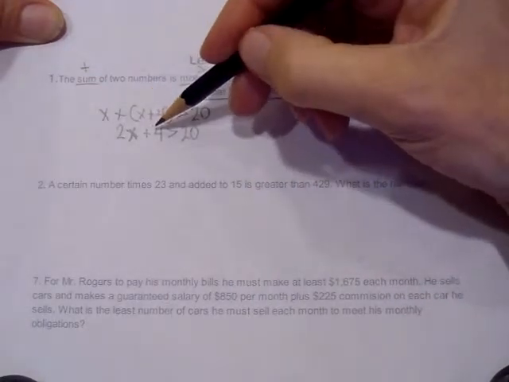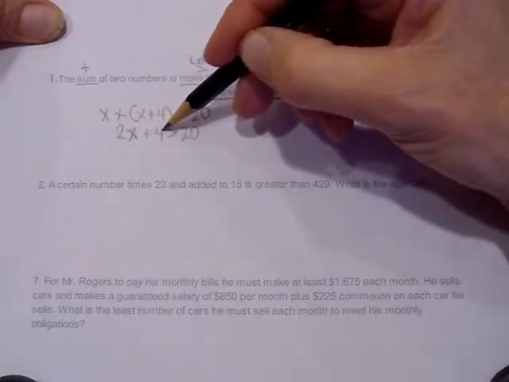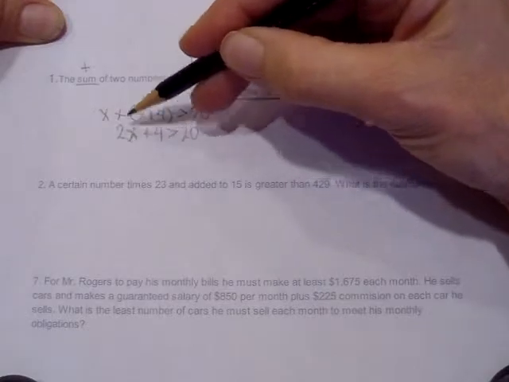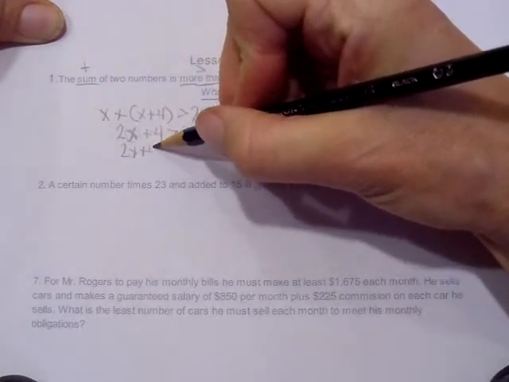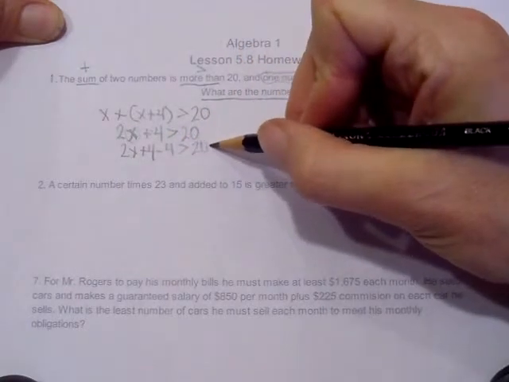All right, then we want to subtract 4 from this side and this side so that we can isolate the x over here, like we've done many times already. So 2x plus 4, take away 4, is greater than 20, take away 4.